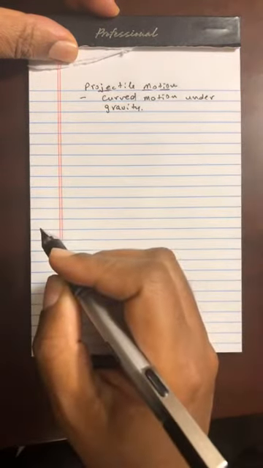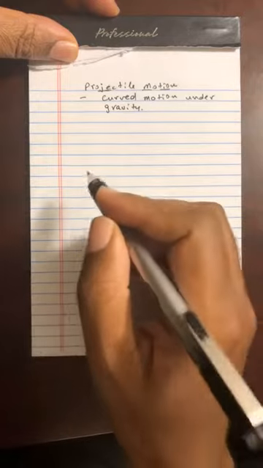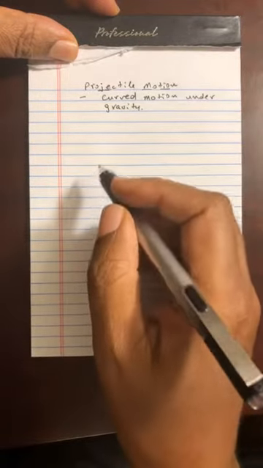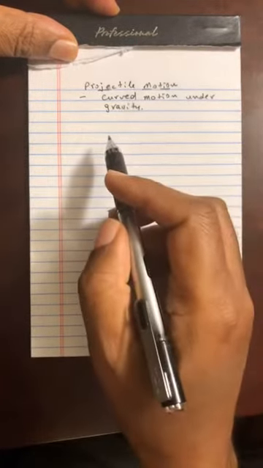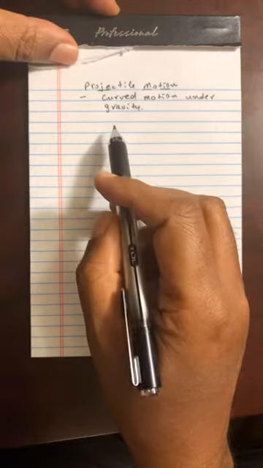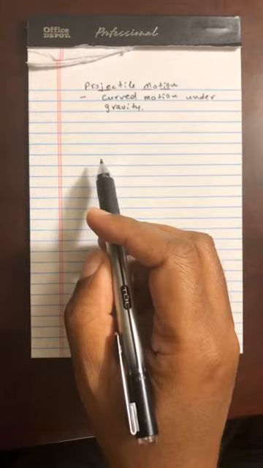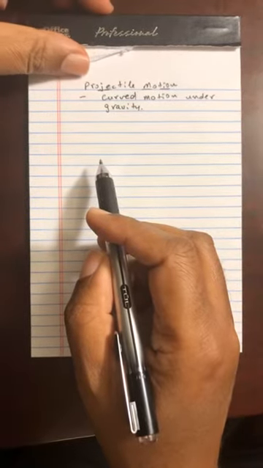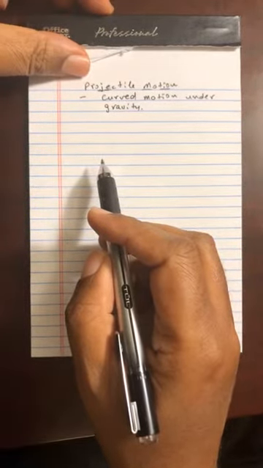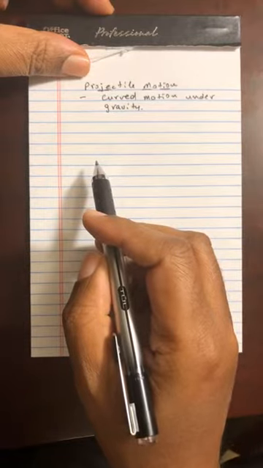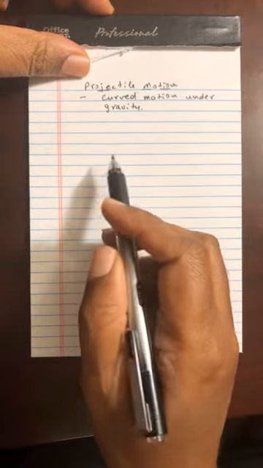Now we will look at the fact that gravitational motion is a uniformly accelerated motion. In gravity, the velocity increases at a constant rate, and the direction of gravitational force is downward, and it doesn't have an x component.